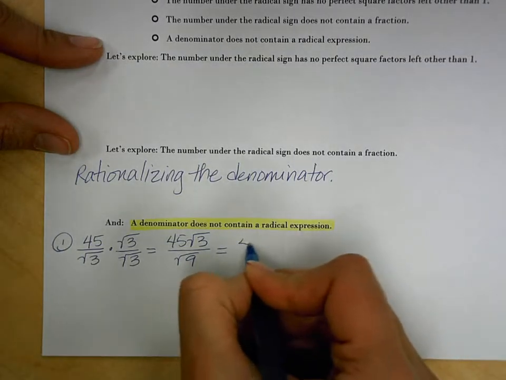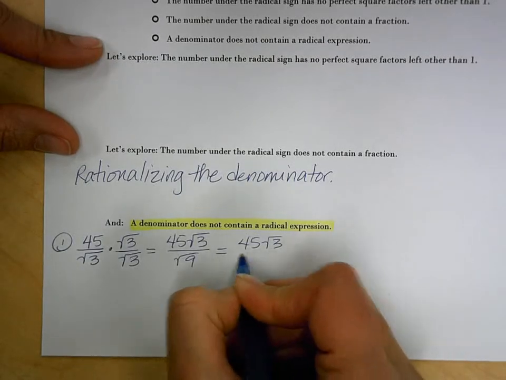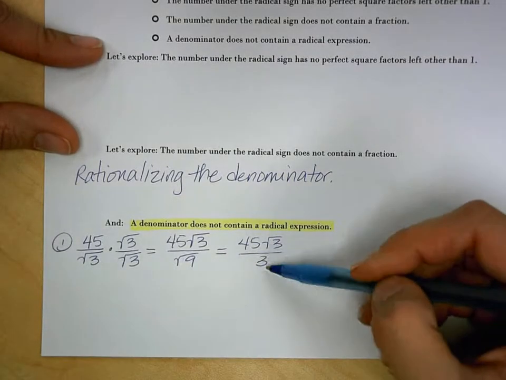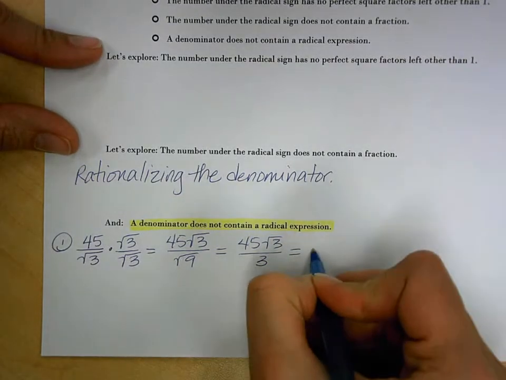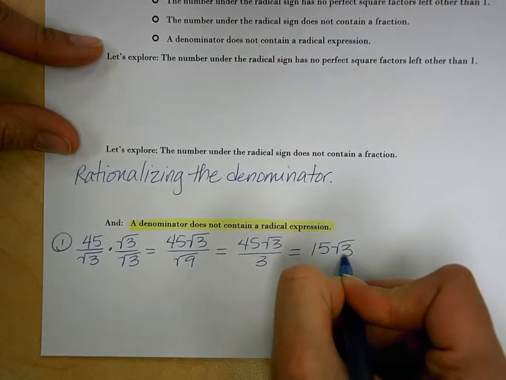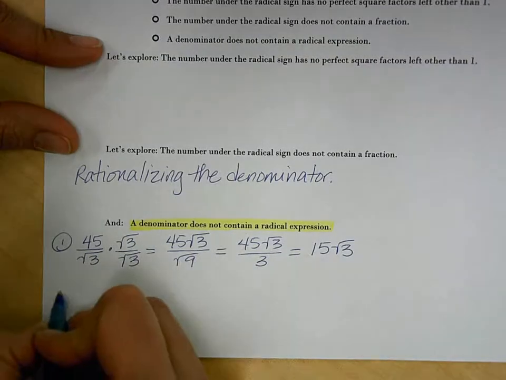This simplifies to 45 square root of 3 over 3. Now neither of these numbers are inside of a radical bracket, so we can simplify them, and our final answer is 15 square root of 3. Here's one more example for you.